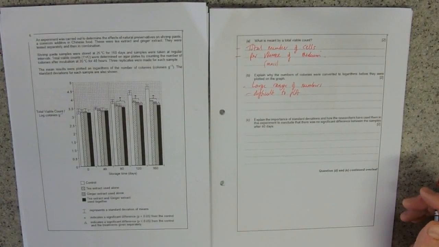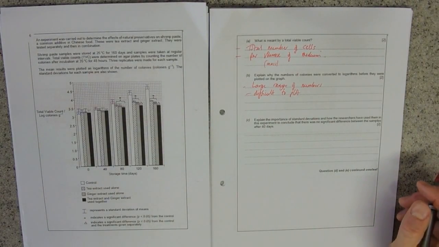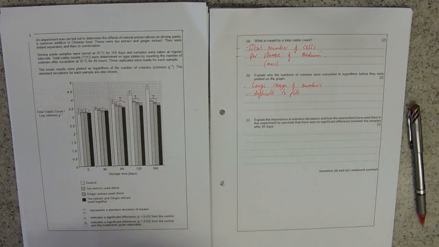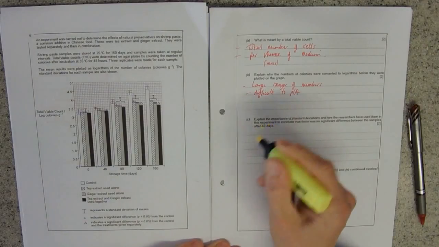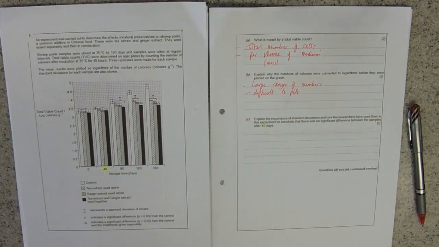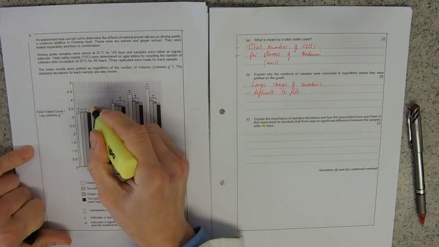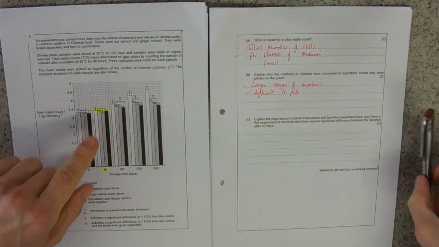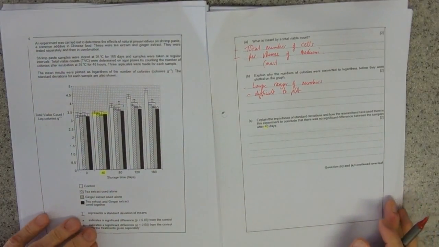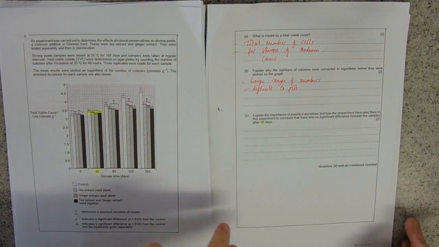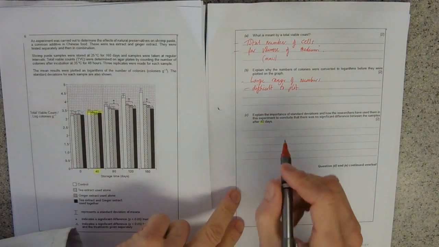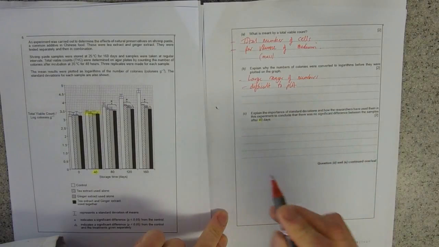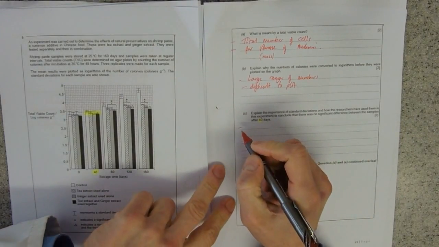Explain the importance of standard deviations and how the researchers used them to conclude there was no significant difference between the sample after 40 days. So 40 days, that's this one, and as we can see there, that's what we're talking about. Those bars there don't overlap, and that's the key bit of information there. So, importance of standard deviations. So explain the importance of standard deviations. That's the first job we're going to do.